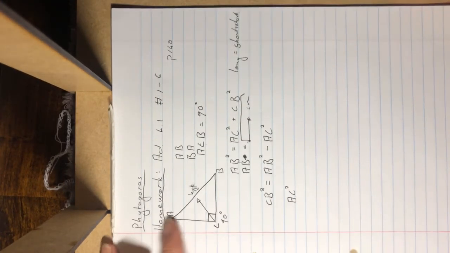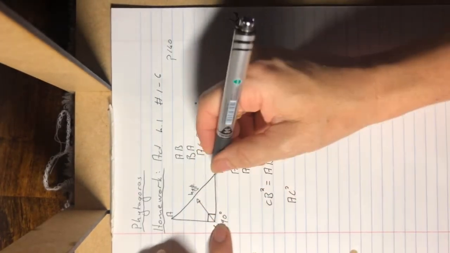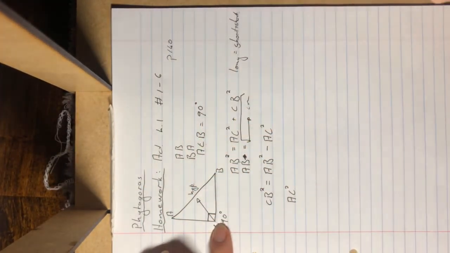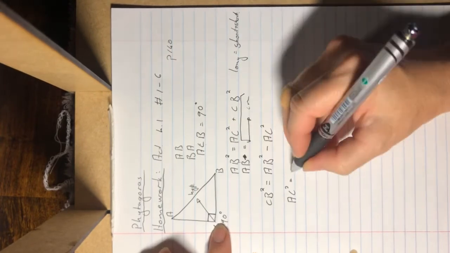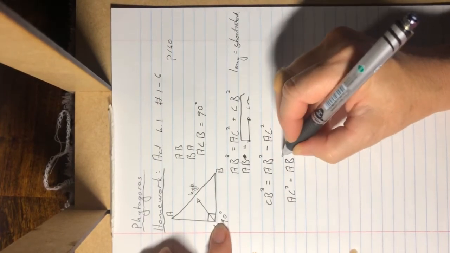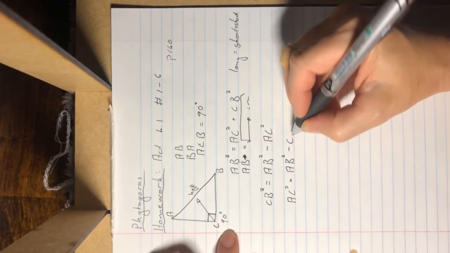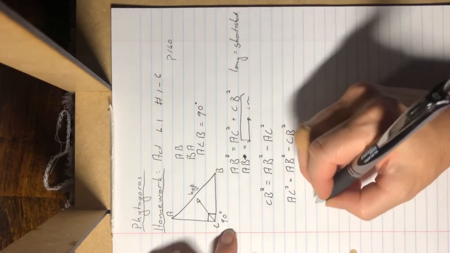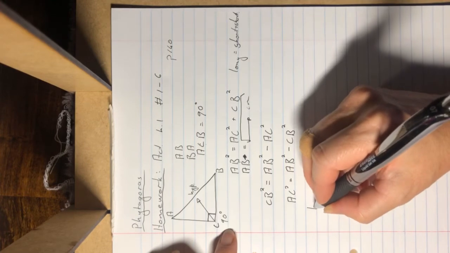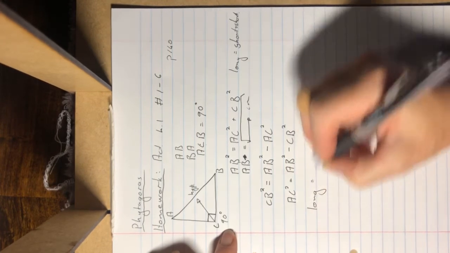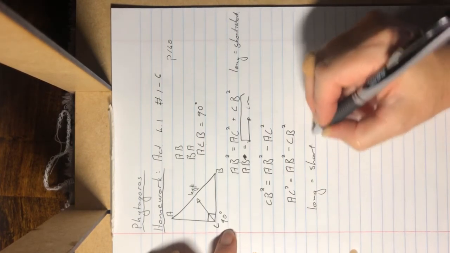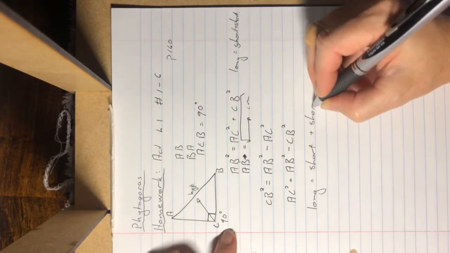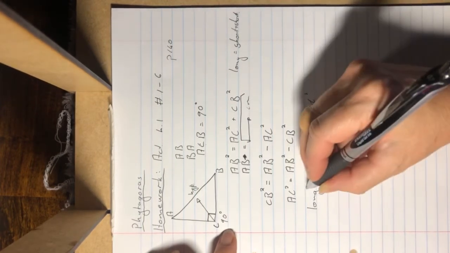I would like that value, and I do have this value and this value. You have to have 2. That is again my long one minus the other short one's square. And please remember the square. So if you can write it down, the long one is a short one plus a short one, and all of them are squares.